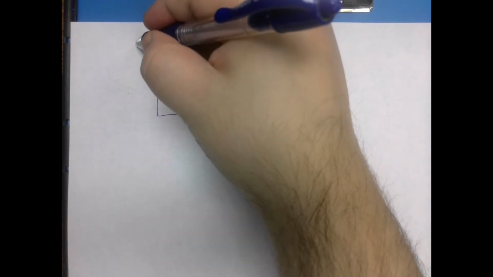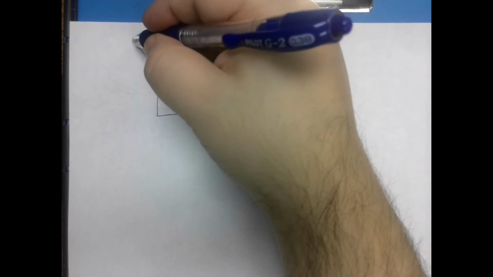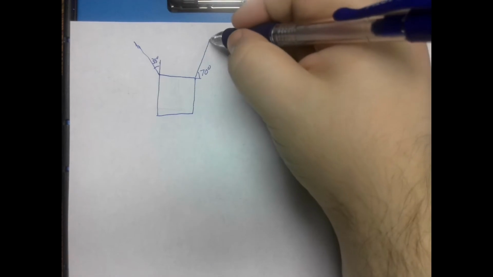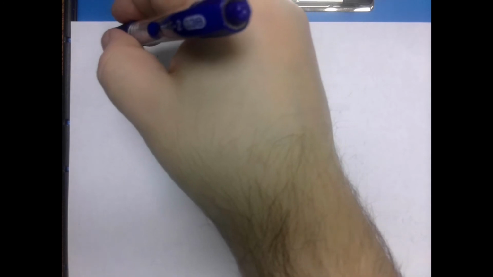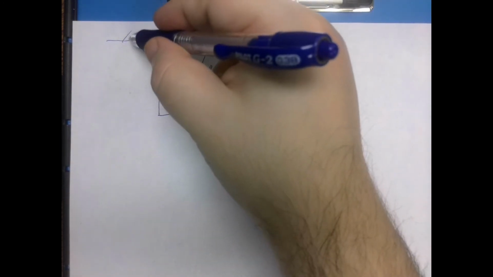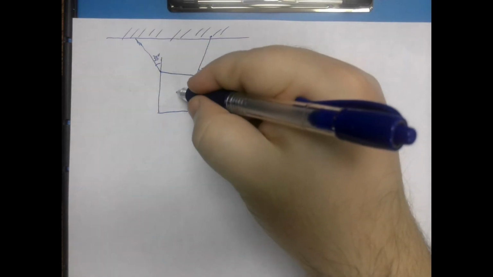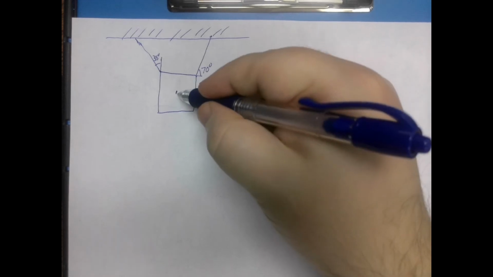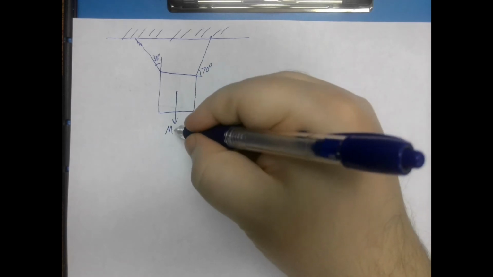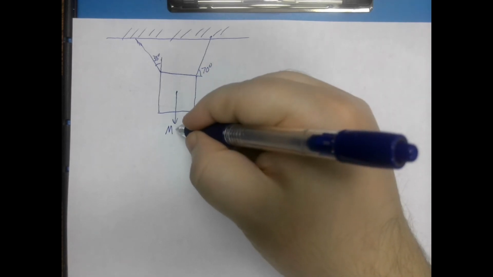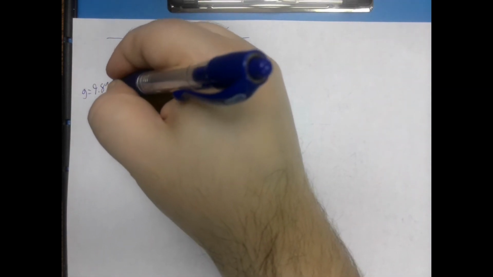Alright, suppose we have two ropes. I'm going to wing it, I don't know if this is possible yet. Let's say that we have two ropes holding up a box. So it has a mass m, and a weight of m times g, where g is the acceleration due to gravity.